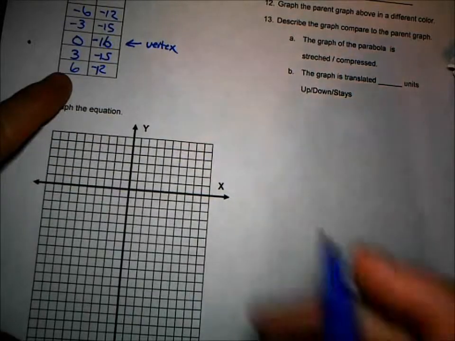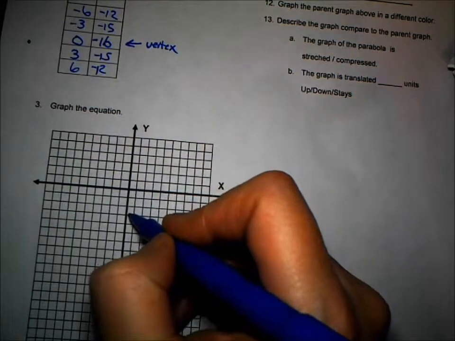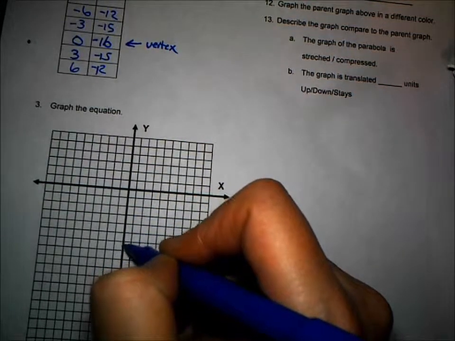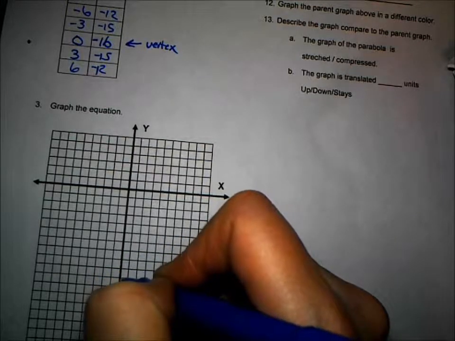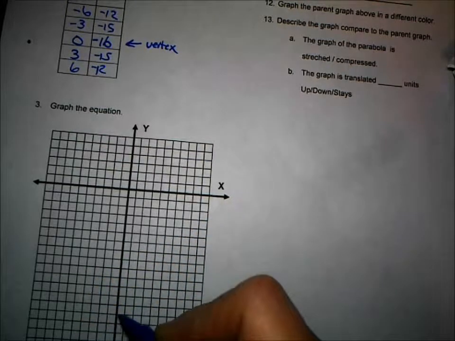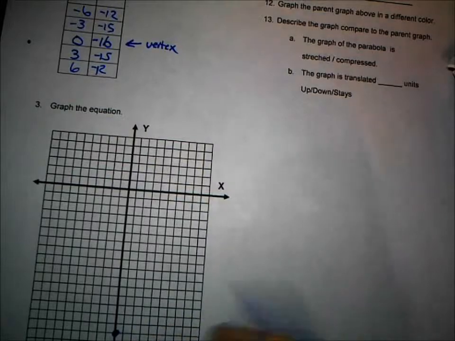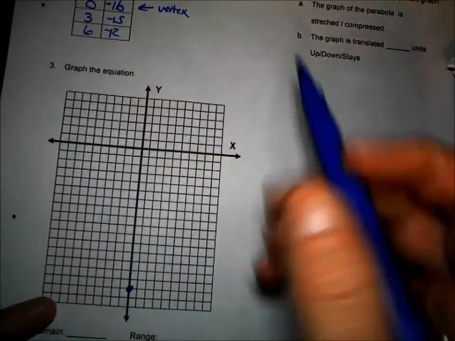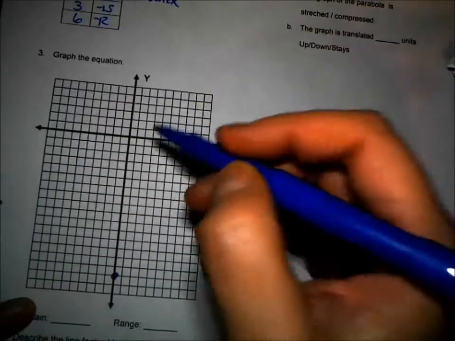I need to graph this picture now. So I'm going to do 0 and negative 16. It's way down there on my graph. The next one is 3 and negative 15.